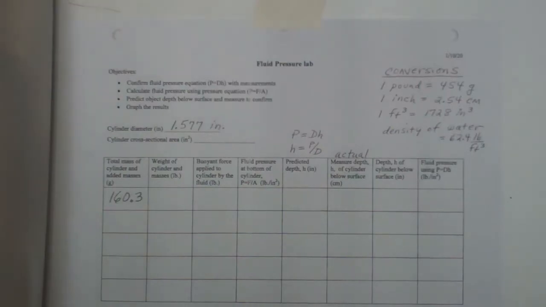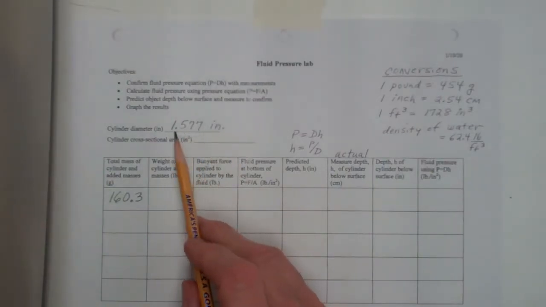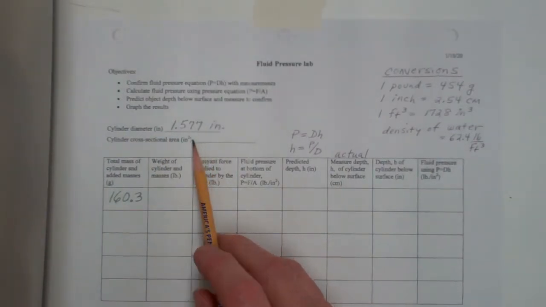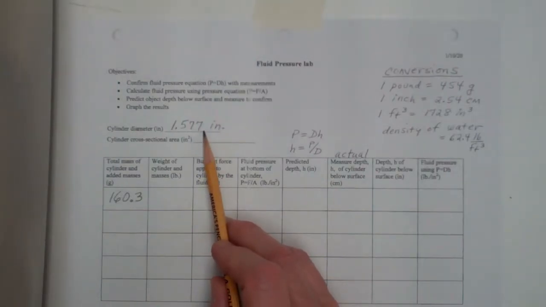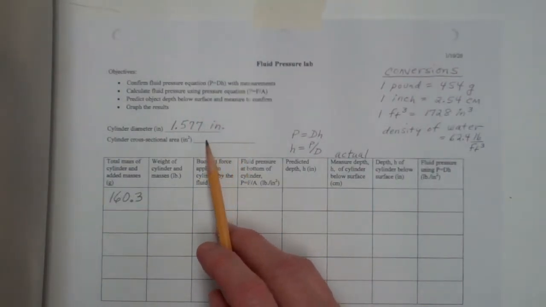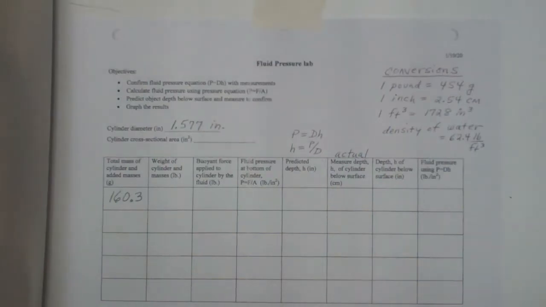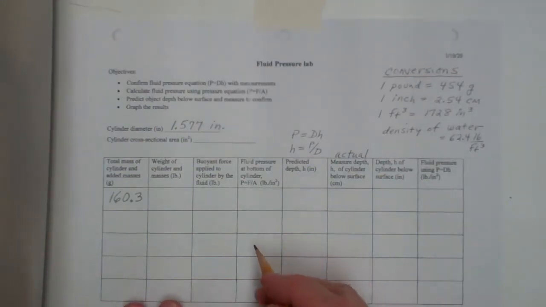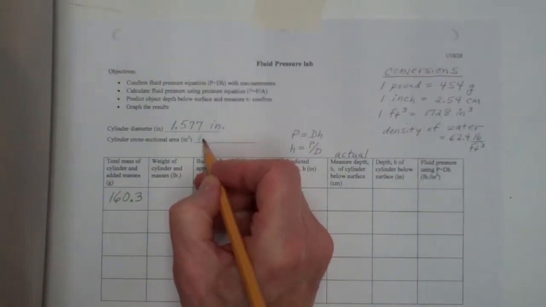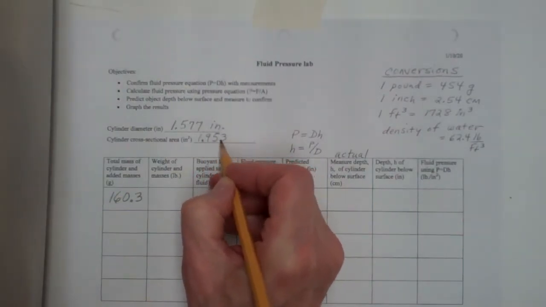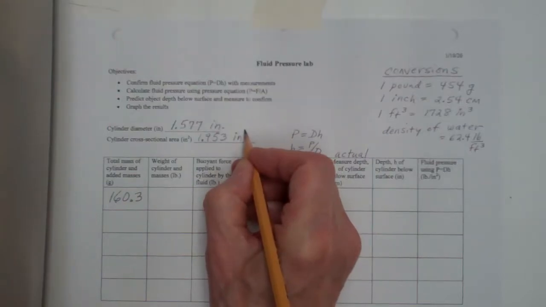So let's continue now with the worksheet. You can see now on our worksheet we've entered the cylinder diameter that we measured, 1.577 in inch units, and then we'll use that to calculate the cross-sectional area of that cylinder, which is the floating object. So it's a round cross-section, area equals pi r squared, and if you do that calculation, then you end up with 1.953 square inches.